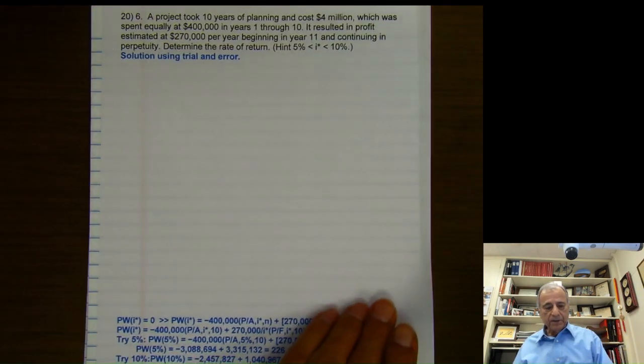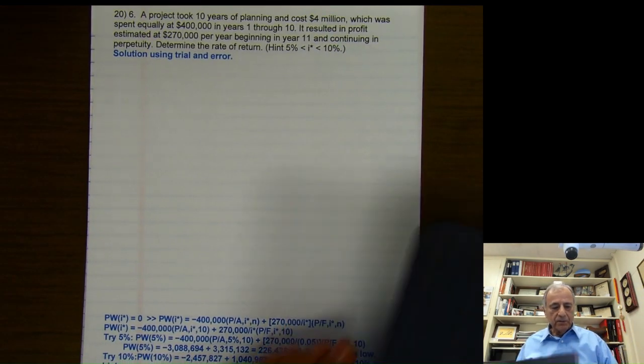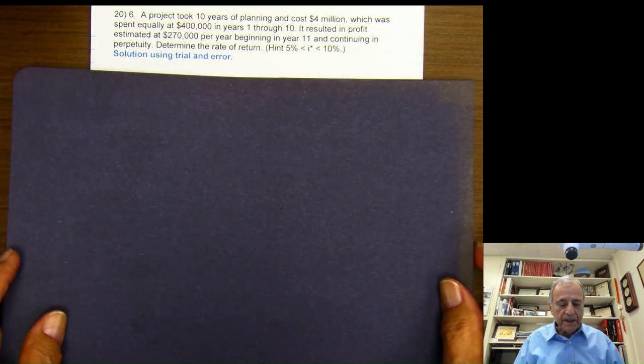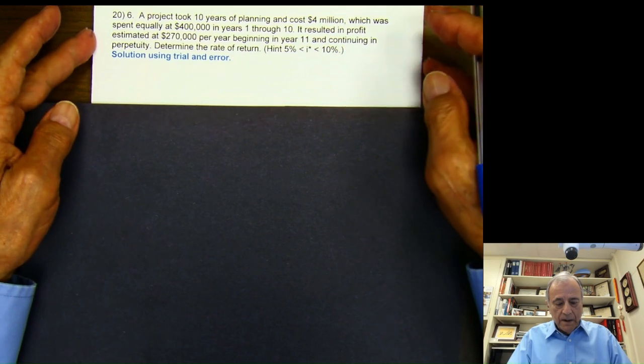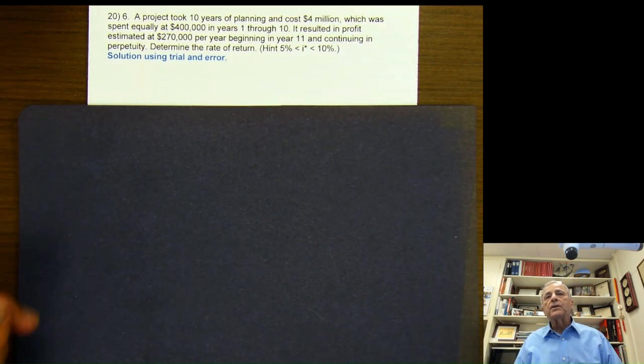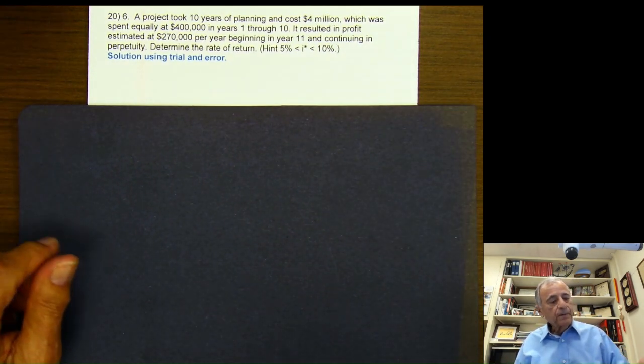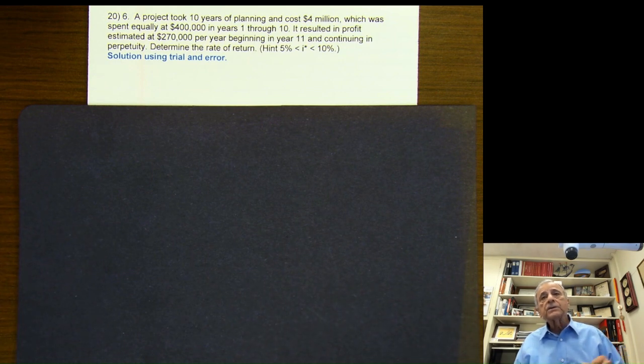And problem number 6 is one of the longer problems in the test, because this chapter involves rate of return. There's Excel functions that'll work rate of return, but only if you have a specified kind of cash flow. So you should learn how to do rate of return questions both with Excel and by trial and error.